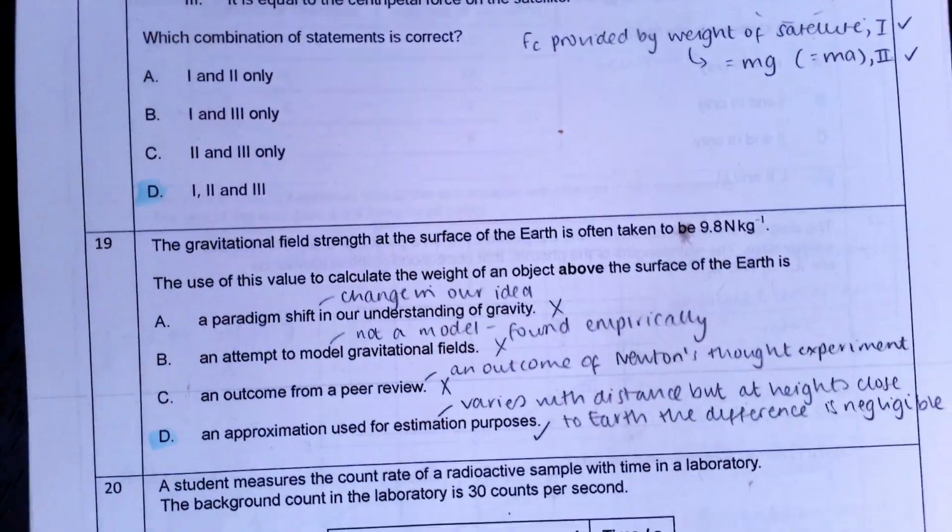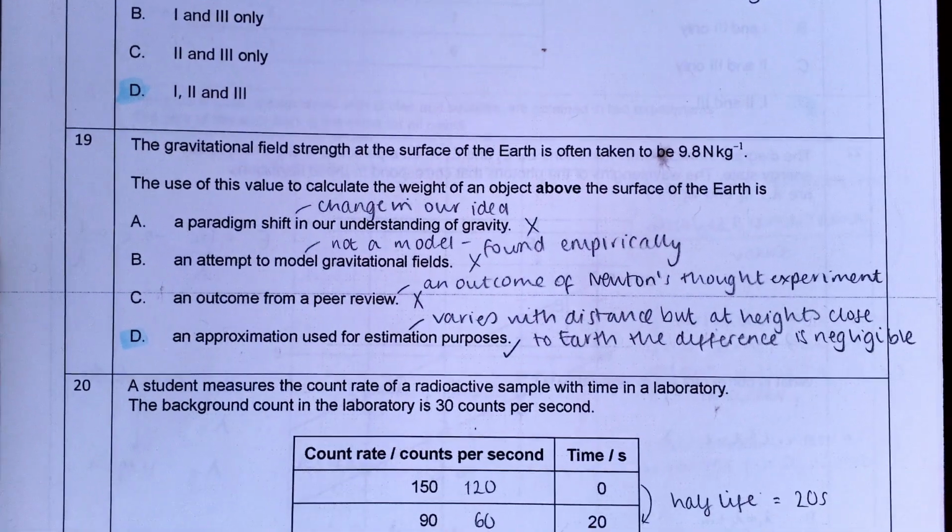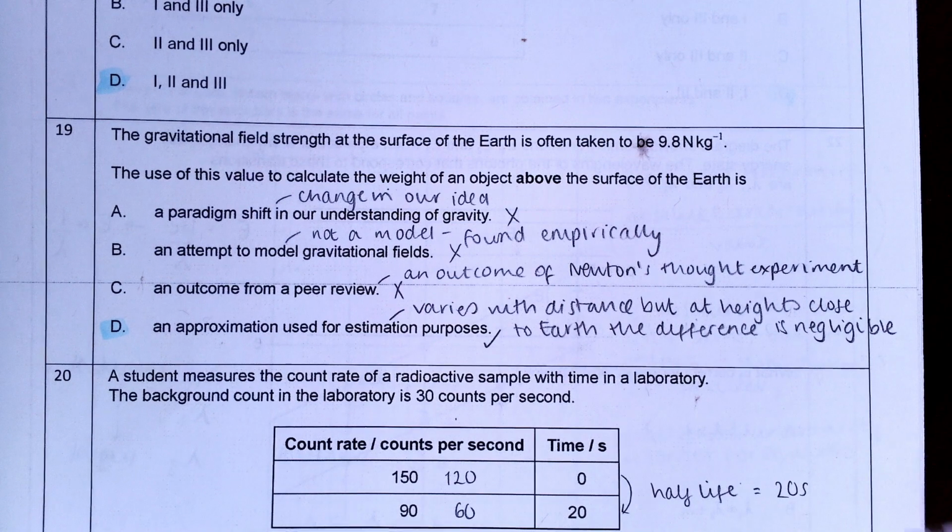In 19, the gravitational field strength at the surface of the Earth is often taken to be 9.8 newtons per kilogram. The use of this value to calculate the weight of an object above the surface of the Earth is, and then you need to pick the correct answer. A, a paradigm shift in our understanding of gravity? No, that's not true. It wasn't a change in our idea. B, it's not an attempt to model gravitational fields.